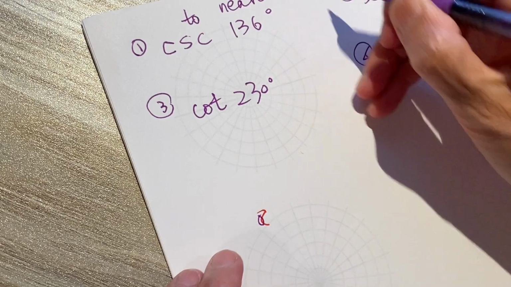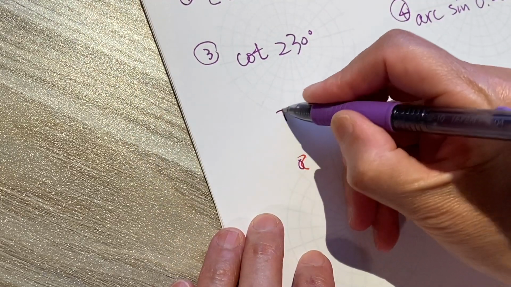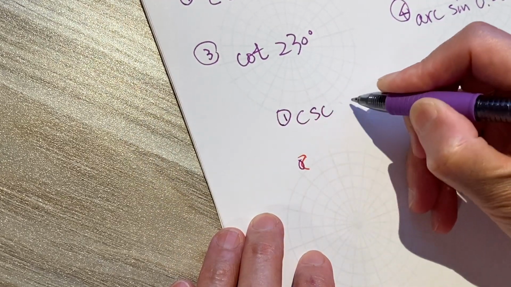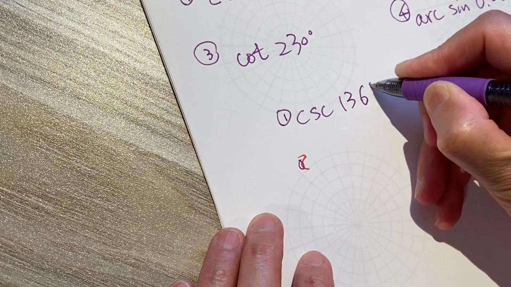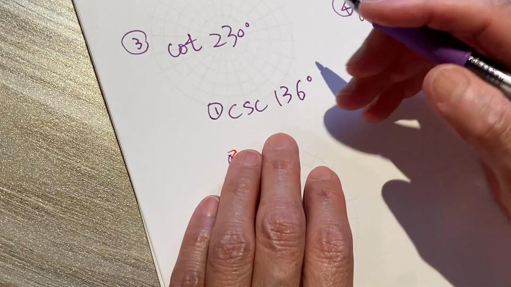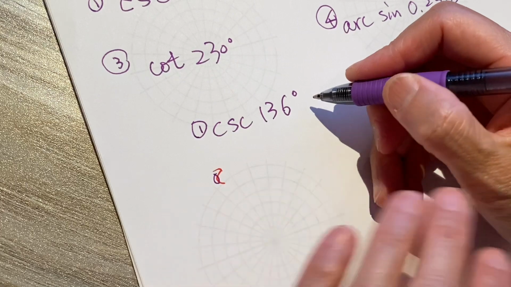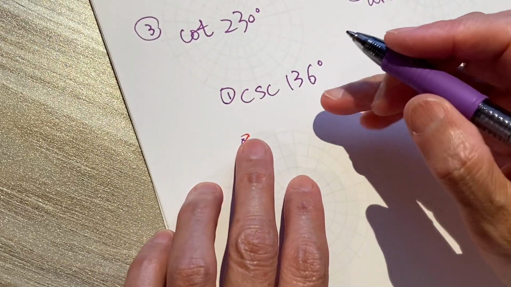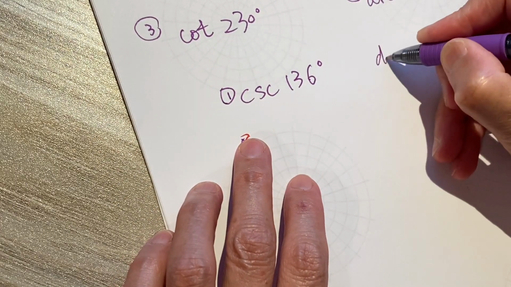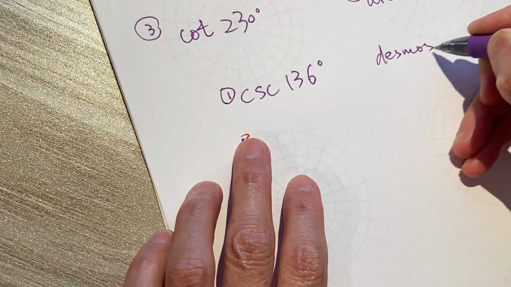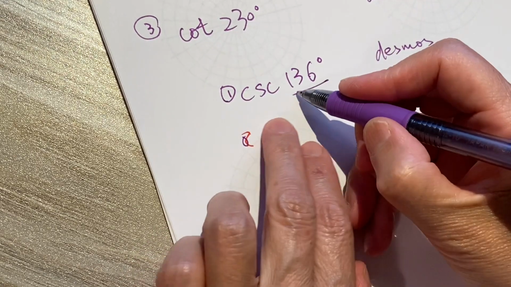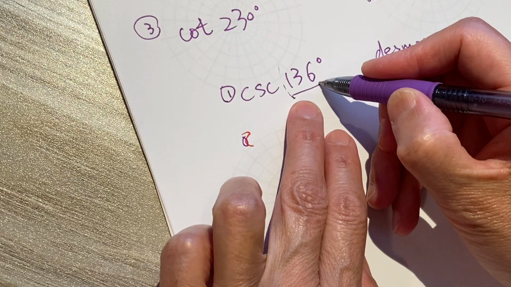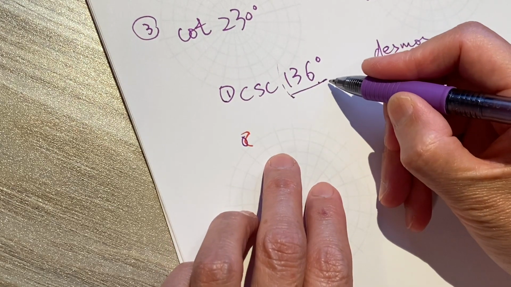Okay, let's do this one. The first one, cosecant 136 degree. I will not show you the screen. I use decimals, and when I use decimal, I will put in the number 136, but this is degree.